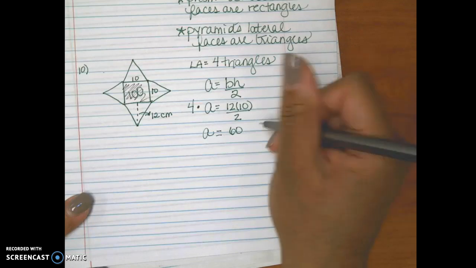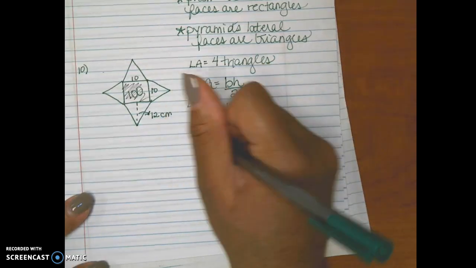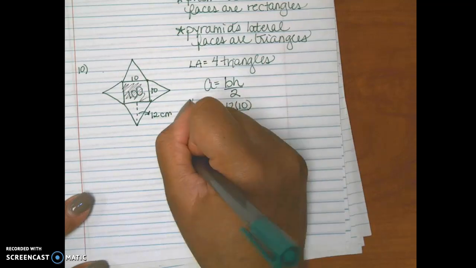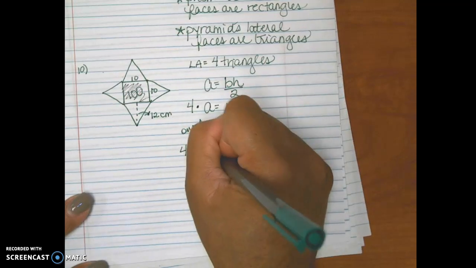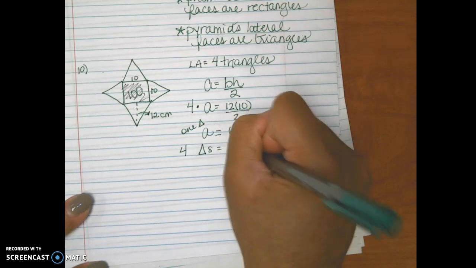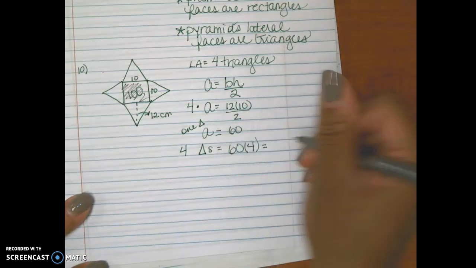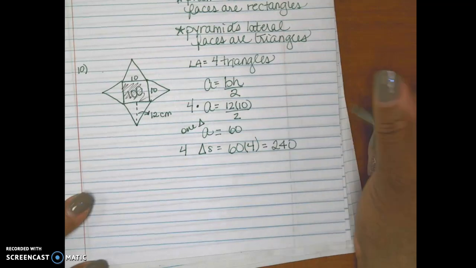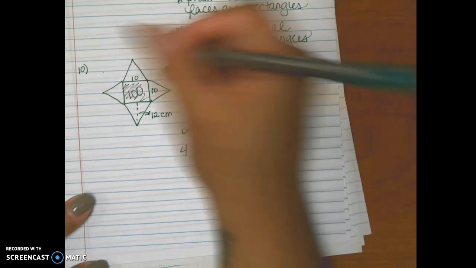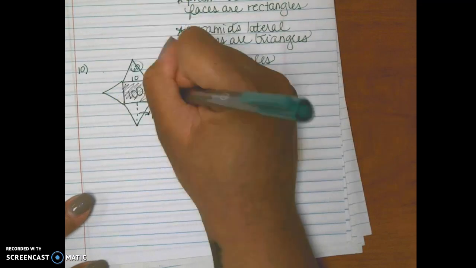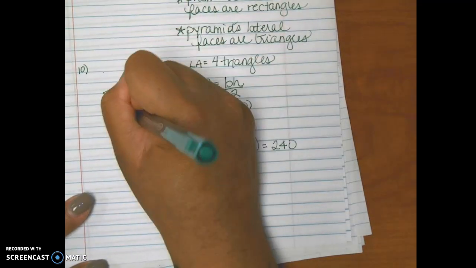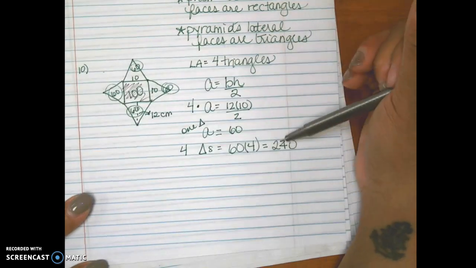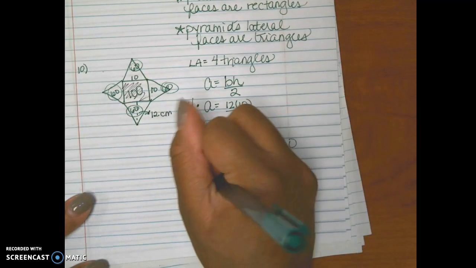But I need 4 of those. So this is 1 triangle, and then 4 triangles would be 60 times 4, which is 240. Now, make sure to label your areas 60, 60, 60, and 60. So I've got 240 for my lateral area.